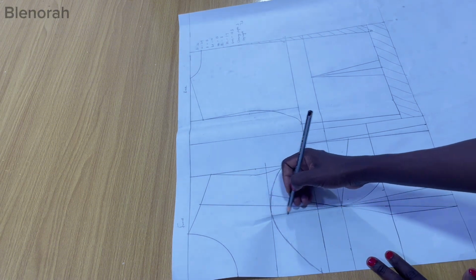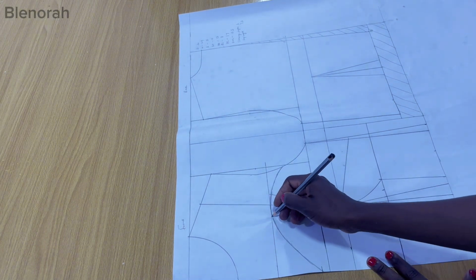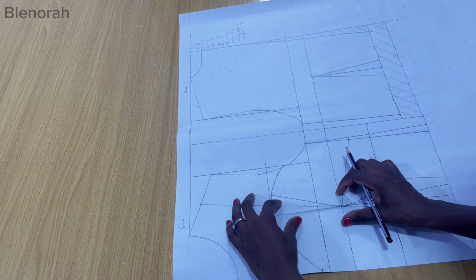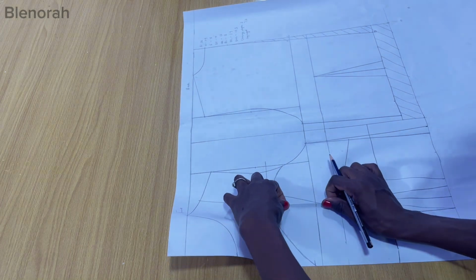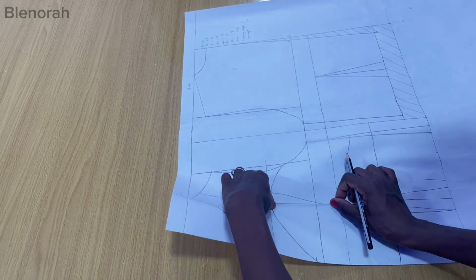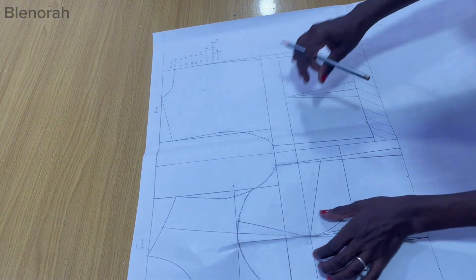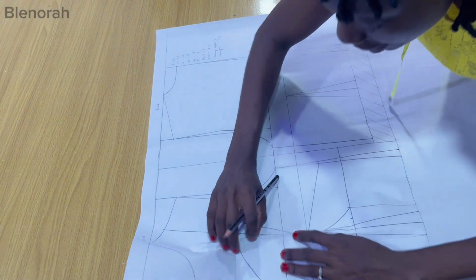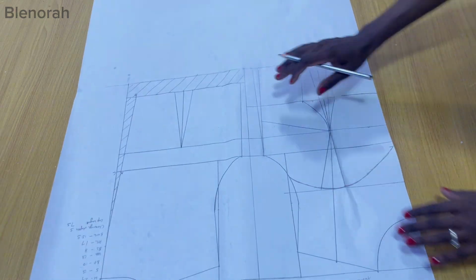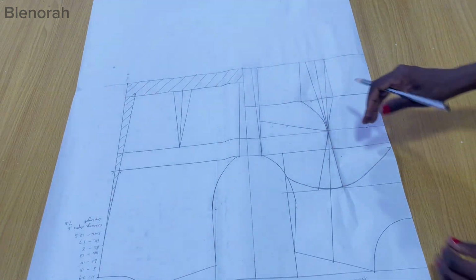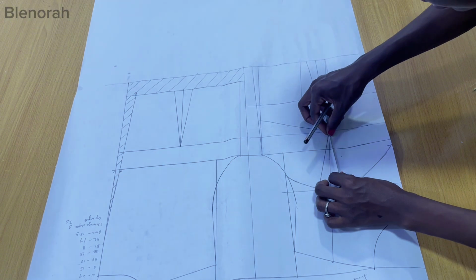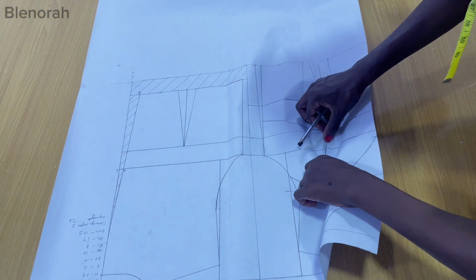This dart line here, I'm going to be folding it, which I've done, towards the other place. I hope you can see. Let me do my paper like this. I want you to see. So I'm folding it like so.